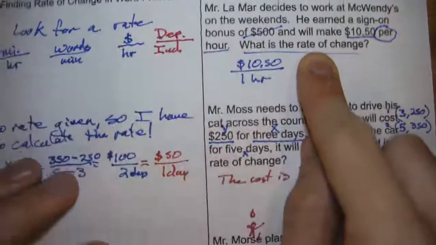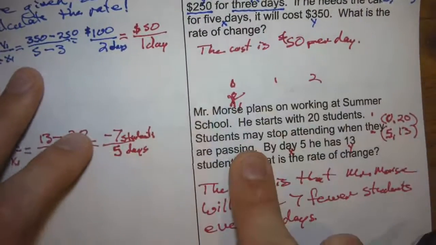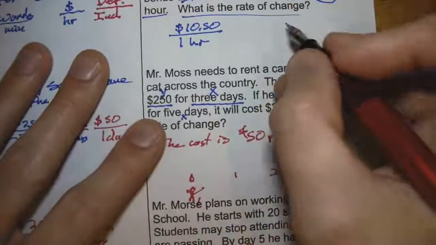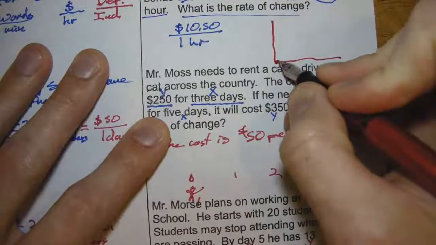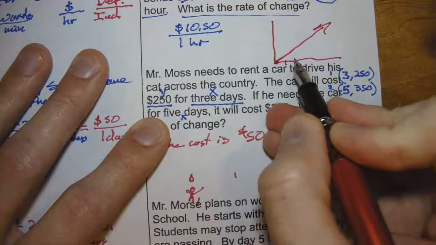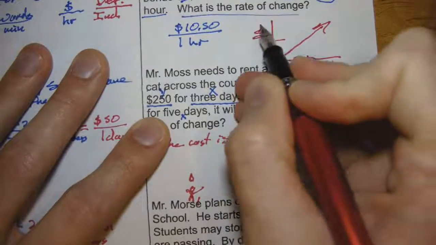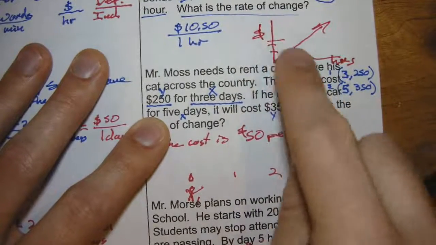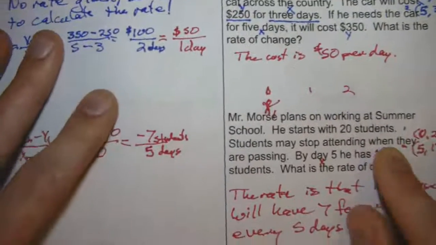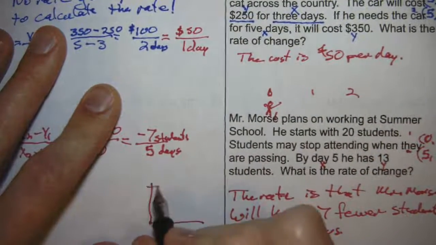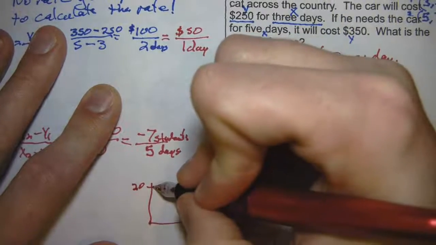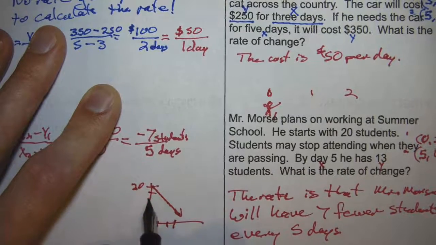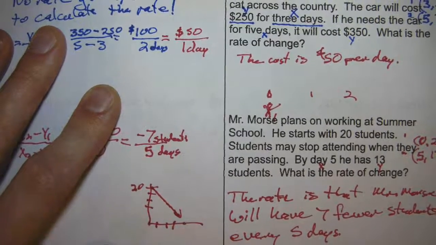And what I mean by linear functions is that when we graph things like my situation where I'm making money, or Mr. Moss's situation with the car rental, or Mr. Morse's situation at summer school, they would all graph out as lines. For example, my situation here would look something like this. For every hour I work, the amount of money will go up by 1050. Or here, say for Mr. Morse, his graph would look something like this. He would start with 20 students, and then his line's going to go down, right? For every 5 days, he'll lose 7 more students. And eventually he'll get to a point where he has no students at all.